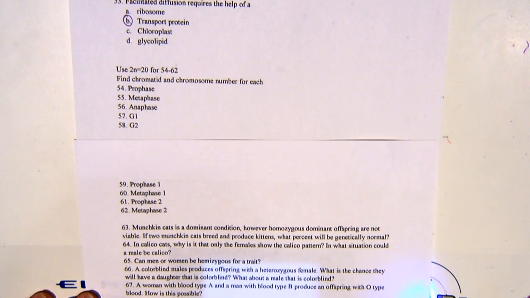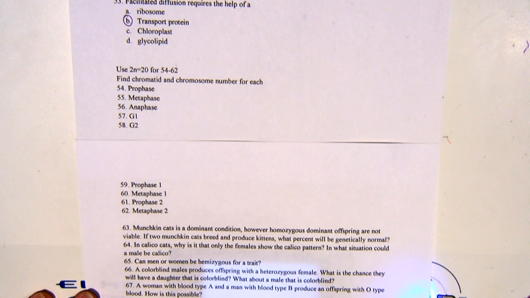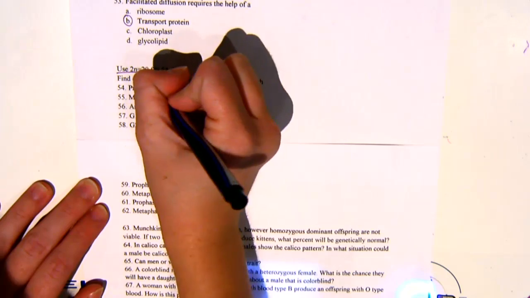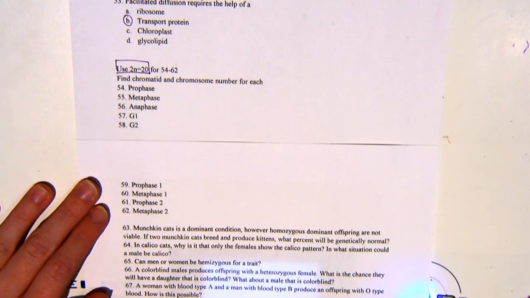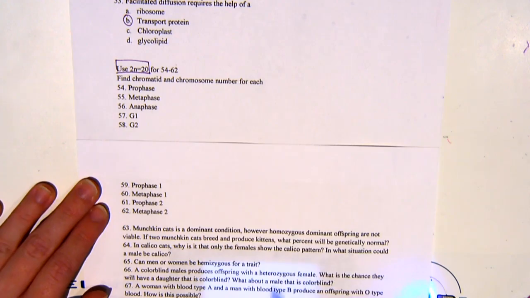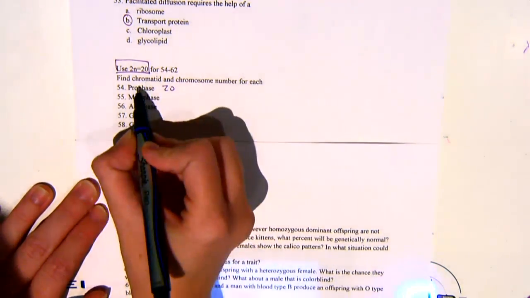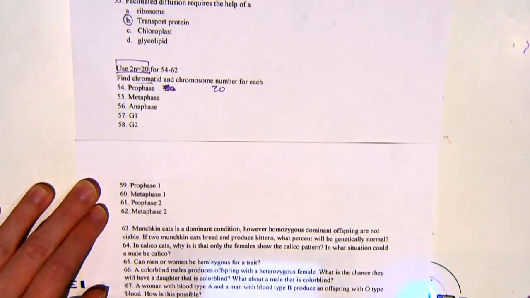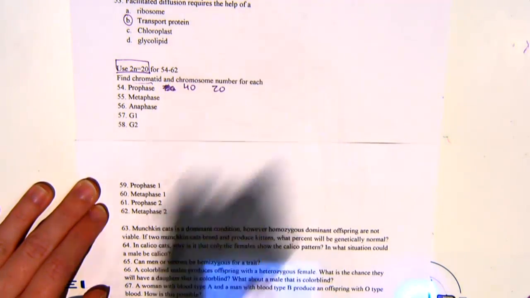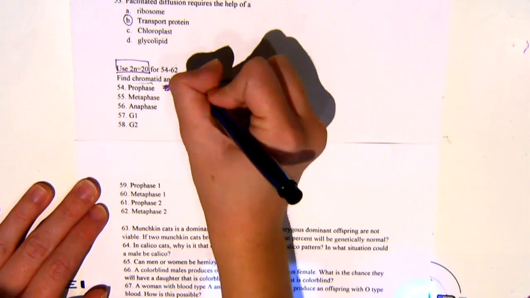Alright, for 54 through 62, we are going to find the chromatid and chromosome number for each. So I'm going to write the chromatids on the left and the chromosomes on the right, just so we're on the same page. Okay, and our diploid number is 20. So if we're at prophase, we know we're going to have 20 chromosomes. Oh, sorry. I'm doing chromatids on the left, aren't I? Scratch that. We know that we're going to have 20 chromosomes. And if we're in prophase, we're going to be replicated. So we're going to have 40 chromatids. So, chromosomes.